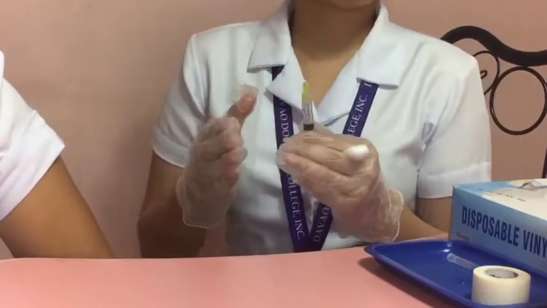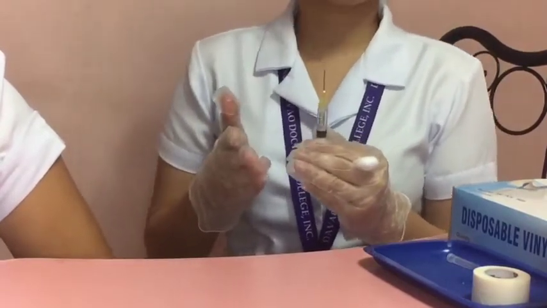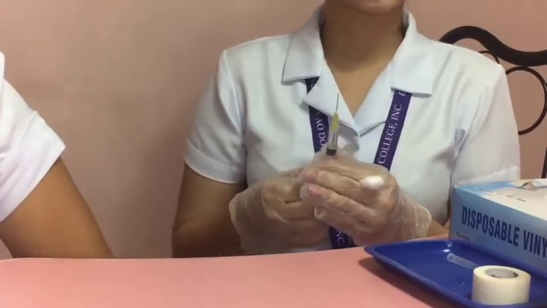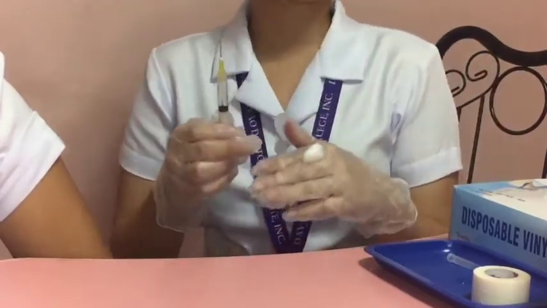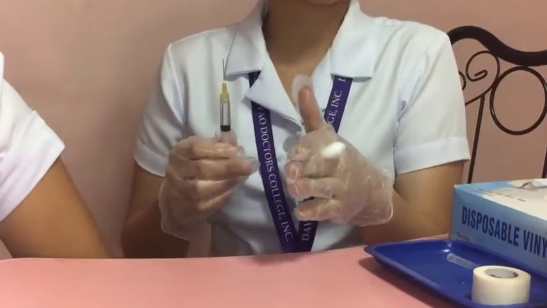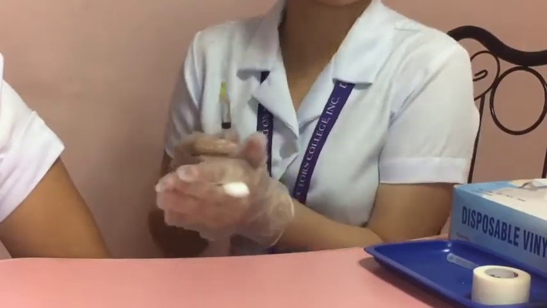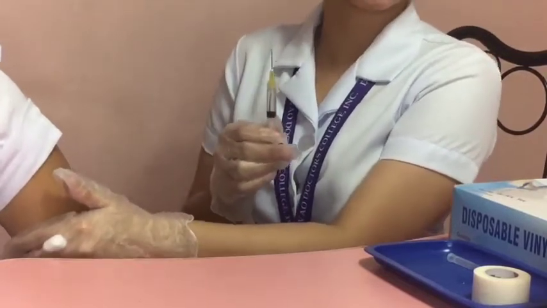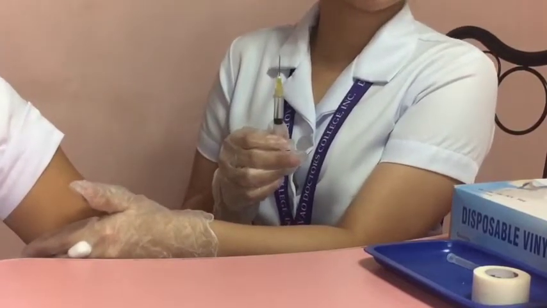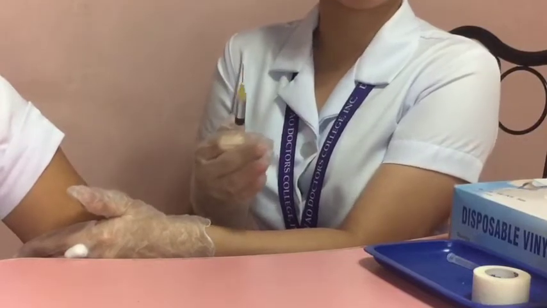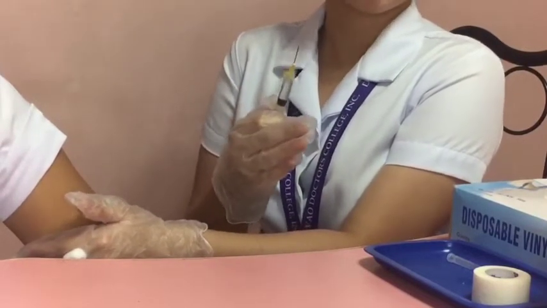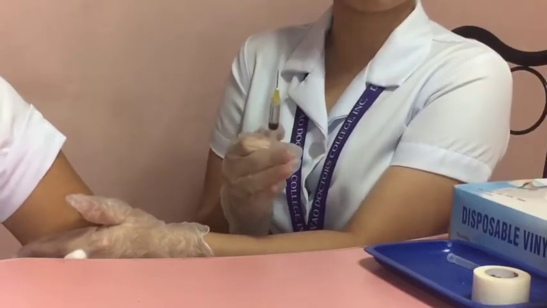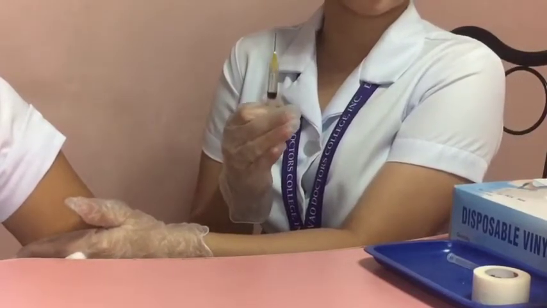So now, I am going to use the Z-track technique. Using the ulnar side of the non-dominant hand, I am going to pull the skin approximately 2.5 cm to the side. Under certain circumstances, such as for an emaciated client or an infant, the muscle may be pinched. Pulling the skin and subcutaneous tissue or pinching the muscle makes it firmer and facilitates needle insertion.